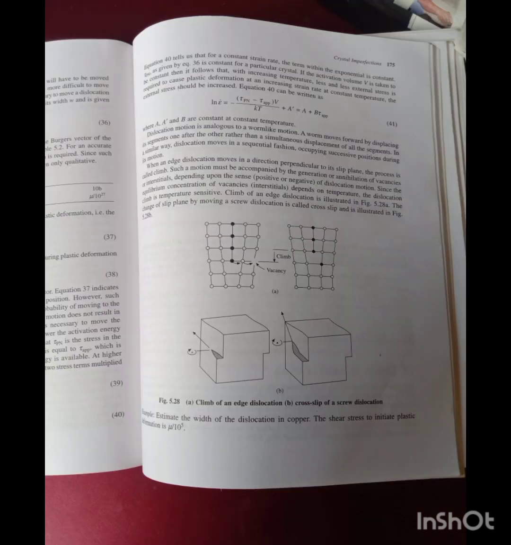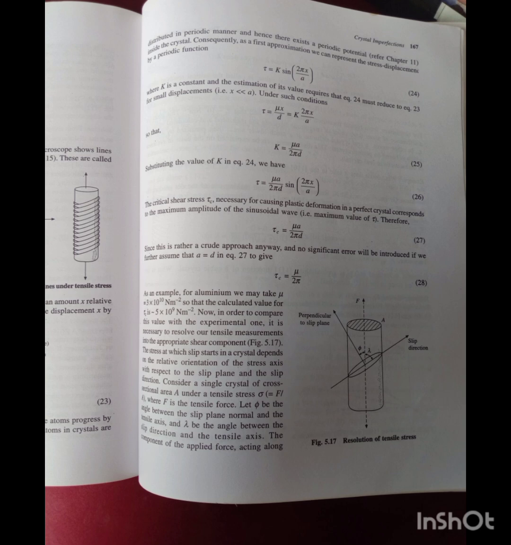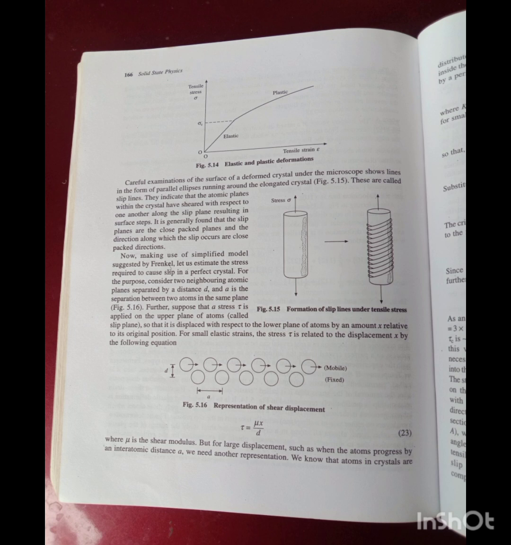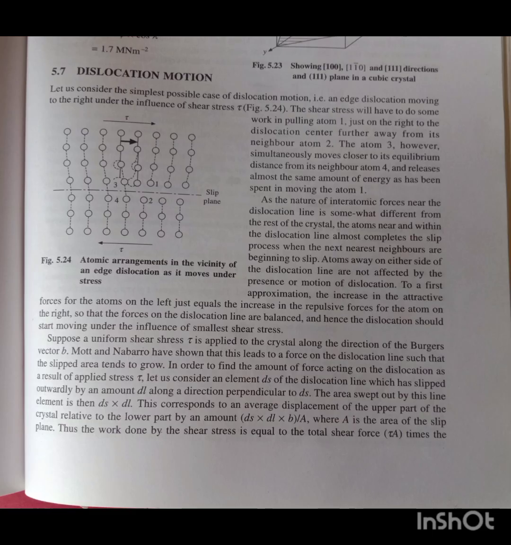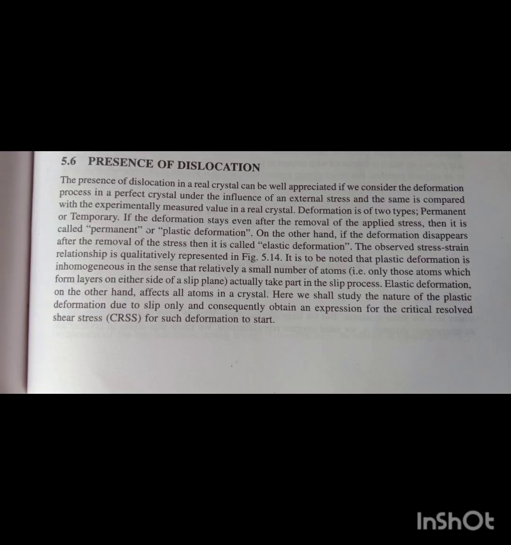Consider a single crystal of cross-sectional area A under tensile stress σ, where F is the tensile force, φ is the angle between the slip plane normal and the tensile axis, and λ is the angle between the slip direction and the tensile axis. The component of the applied force acting along the slip direction is F cos λ, and the area of the slip plane is A by cos φ. The resolved shear stress along the slip direction is then τ equal to F cos λ by A by cos φ, equal to F by A cos φ cos λ, equal to σ cos φ cos λ.